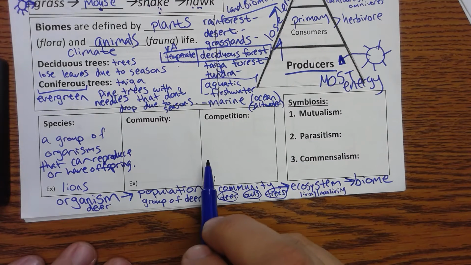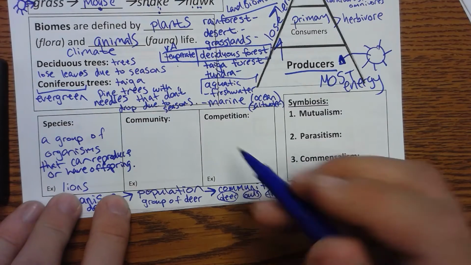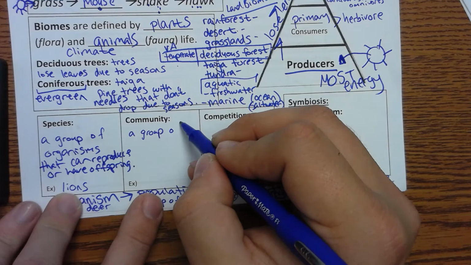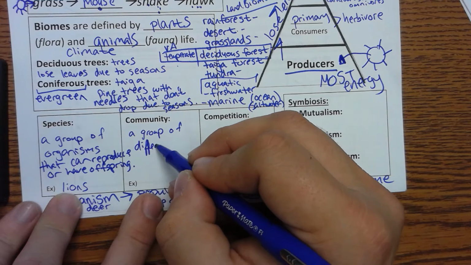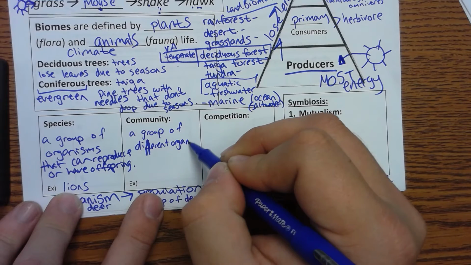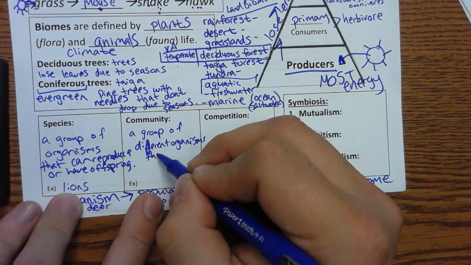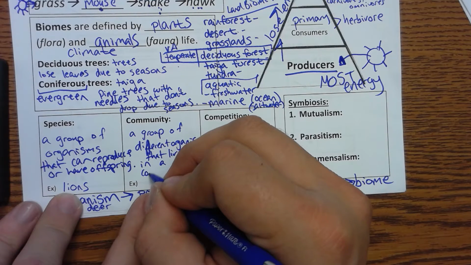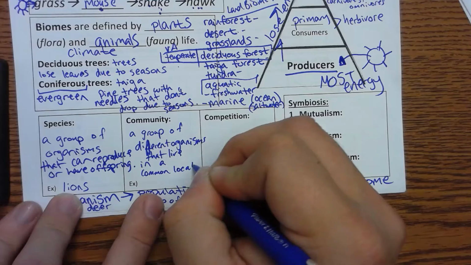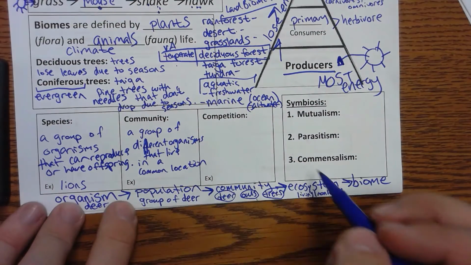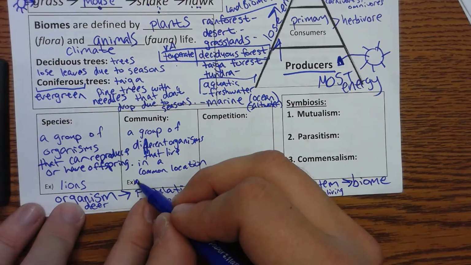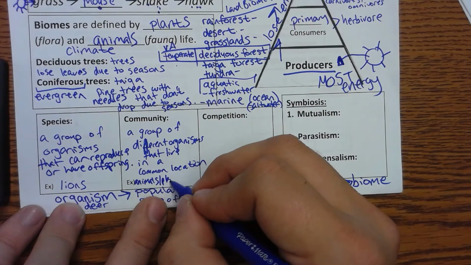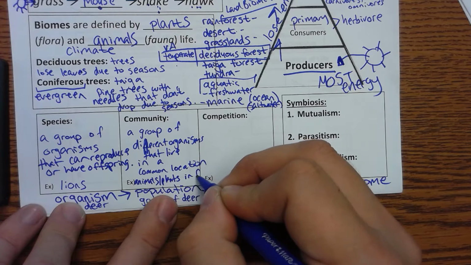A community, we kind of defined over here, is a group of different organisms that live in a common location. So our example was animals in a forest, like deer, owls, and trees, or animals and plants in a forest.